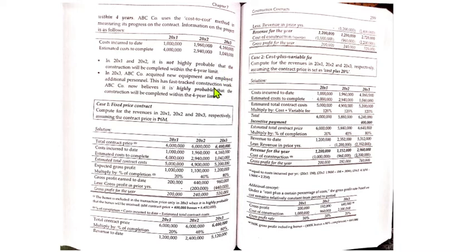In 20x3, ABC acquired new equipment and employed additional personnel. This has fast-tracked construction work. ABC company now believes that it is highly probable that construction will be completed within the 4-year limit. Pero pagdating ng 20x3, dahil dun sa new equipment, na-assess na parang highly probable na matapos siya within 4 years. Okay, let's take a look. What if it is a fixed price contract? Ito yung mga dinescuss natin before on the theory na ngayon ina-apply na natin in a computational problem. Compute for the revenue for the years.